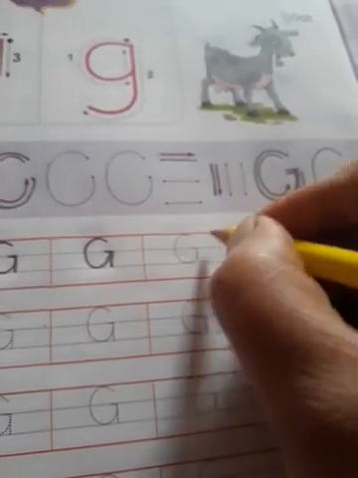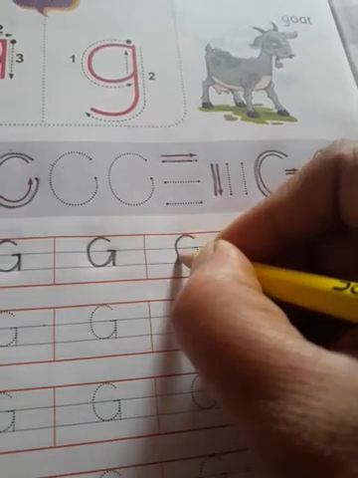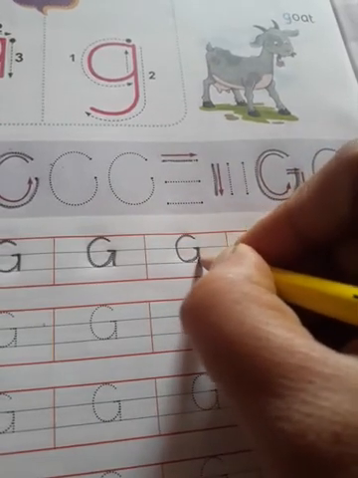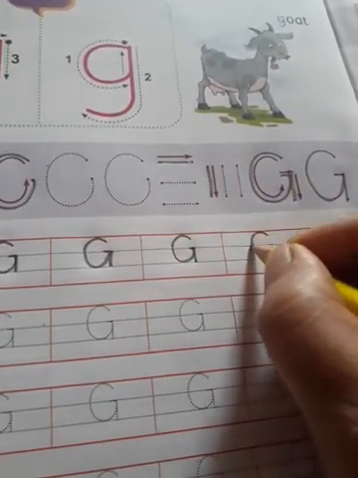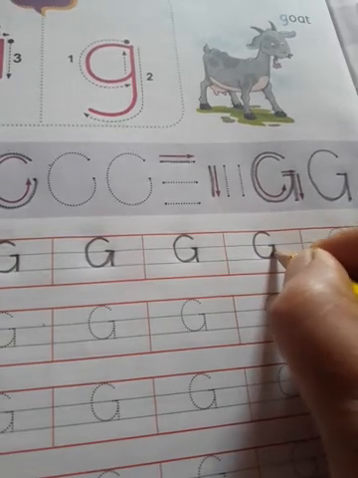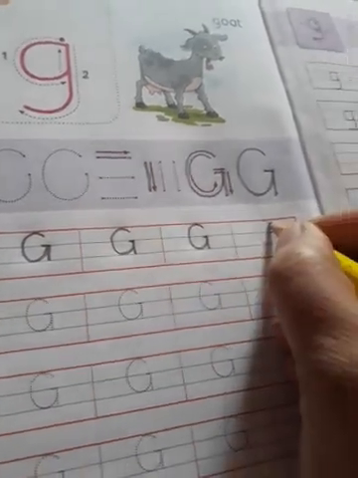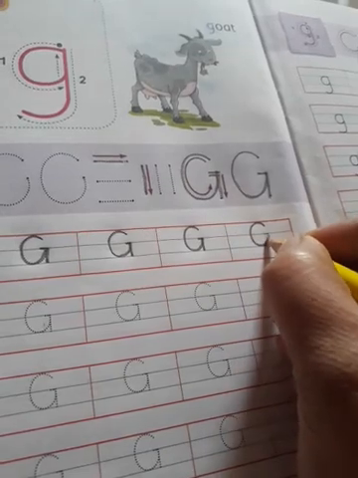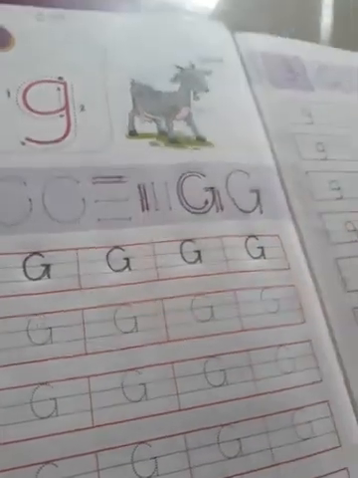Alphabet G. G for goat. Okay. So this is your alphabet G.